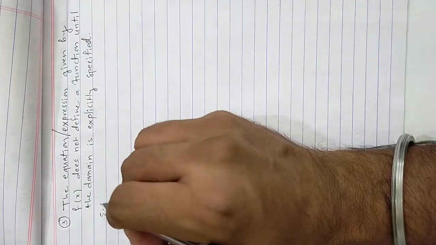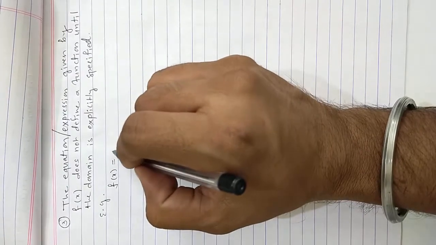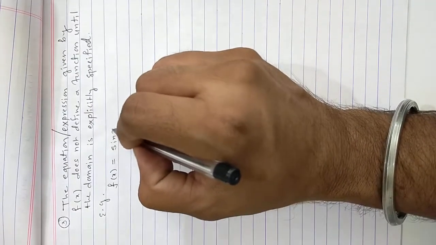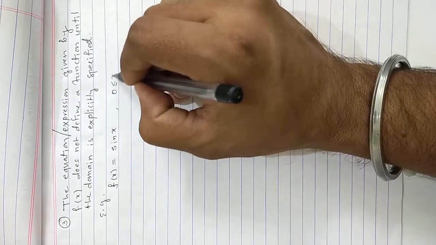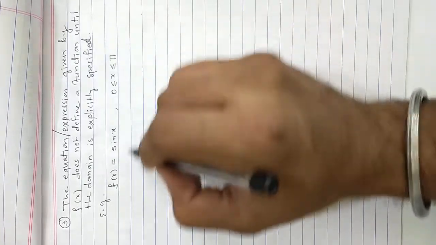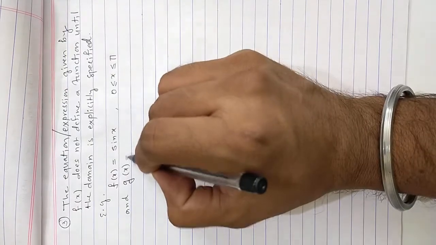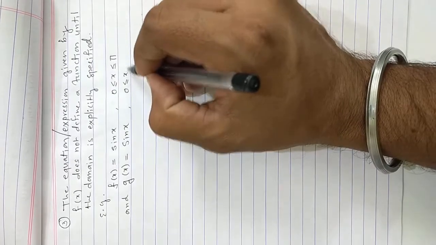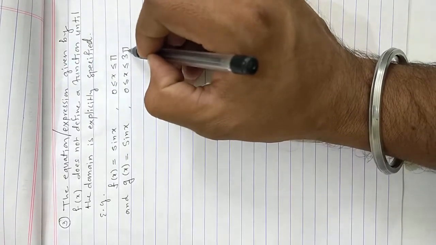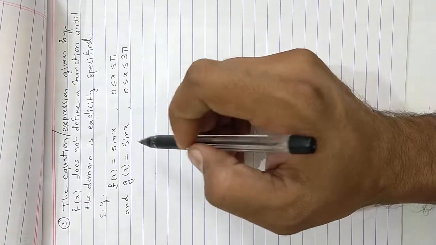For example, suppose I have two functions. f(x) is sin x with domain 0 to pi, and let g(x) be again sin x, with domain suppose 0 to 3 pi. So these two functions have different graphs, right?